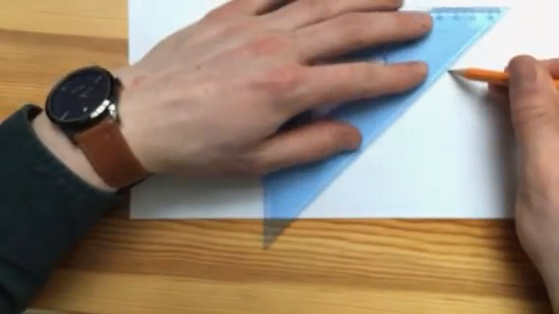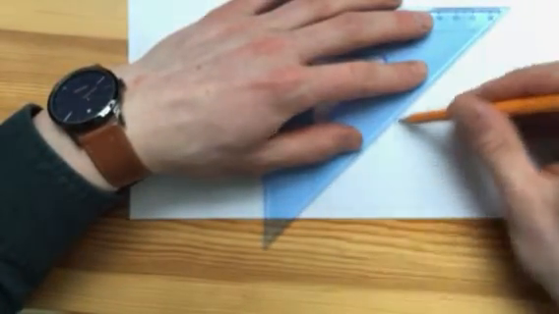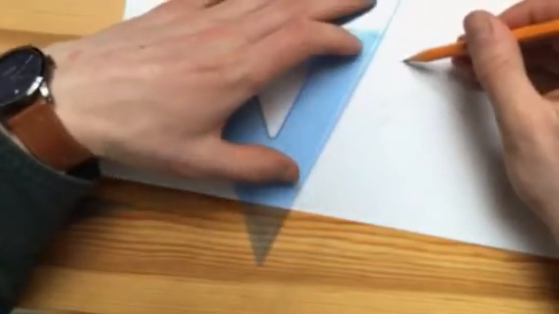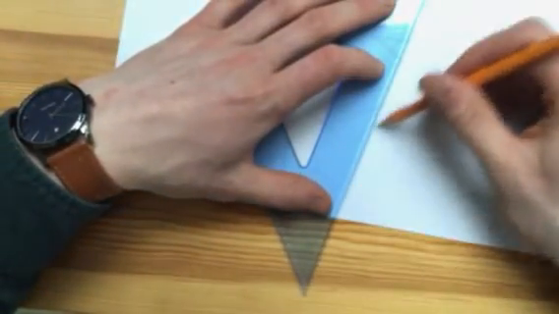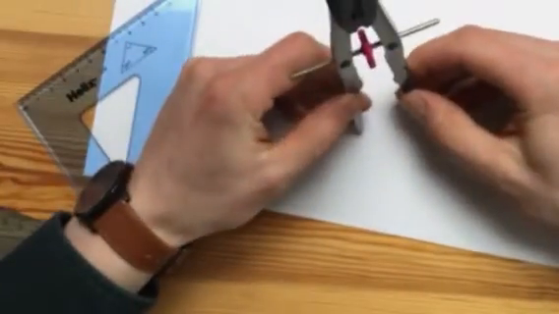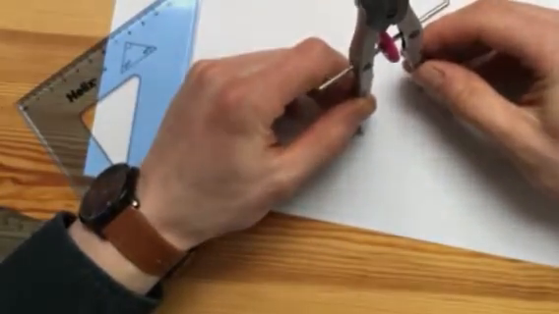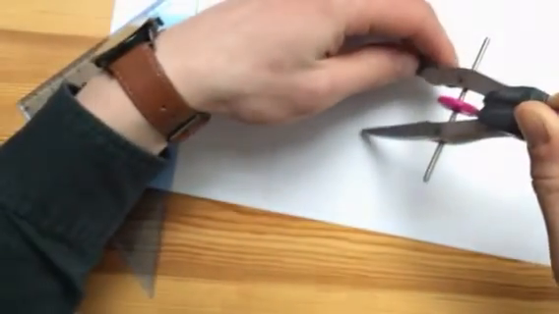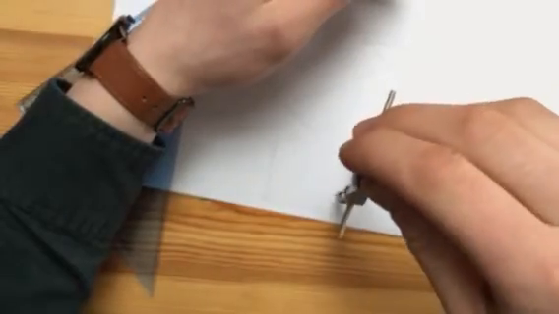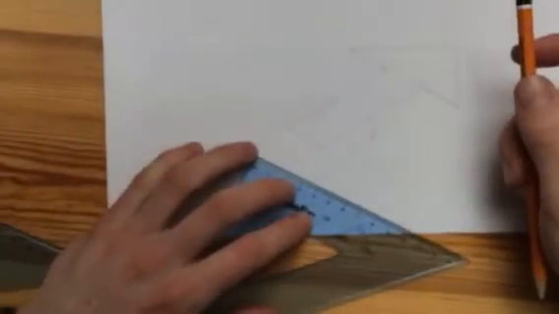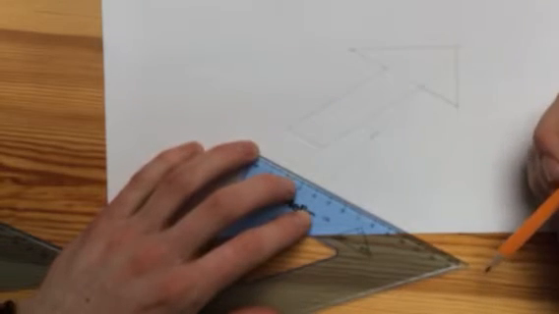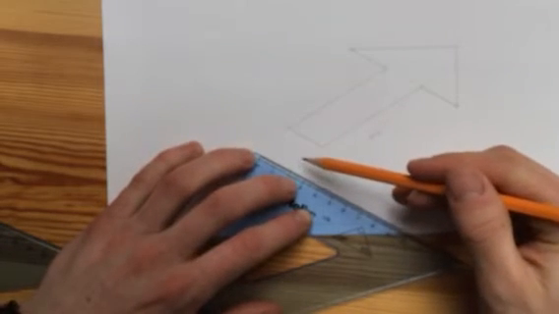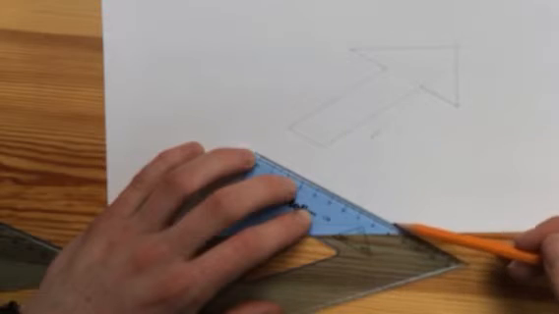Now I'll continue bringing my points over. So I'll just bring these two through. Get the compass. And they're going straight through each other, which is a good sign.